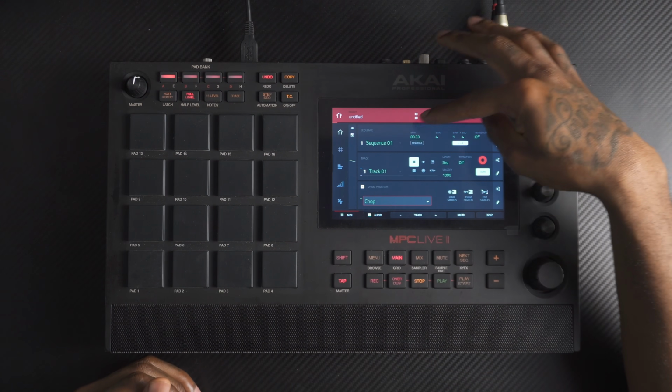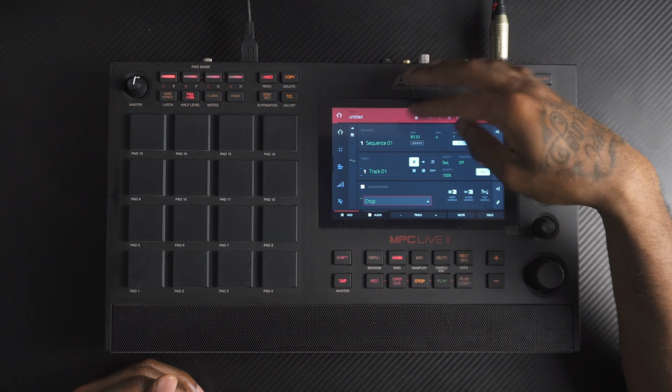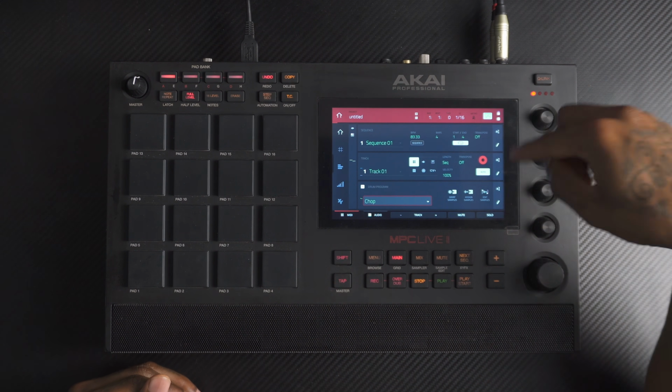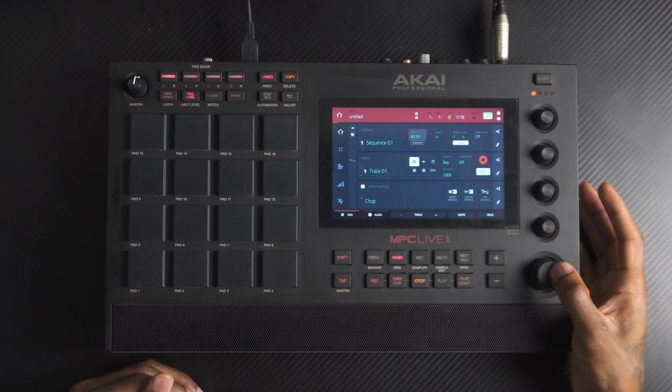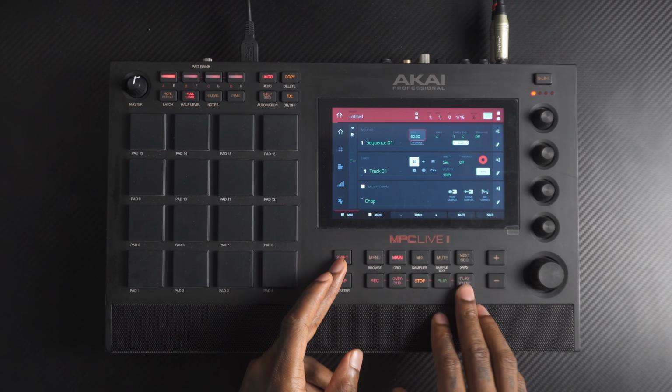Now the number does jump around a lot, but as long as you get consistent with one number, then it's going to be around that. So it's going to be somewhere around 81 and 83. I'm going to just try 82. And then you can also hear it with the metronome.